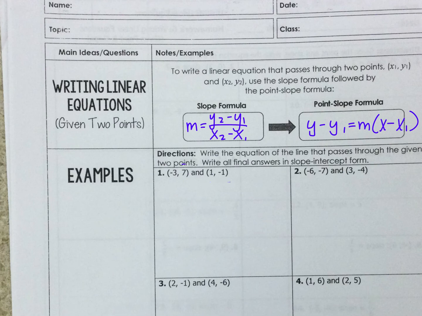So let me do an example for you. Step 1 is always to label x1, y1, x2, y2. So I'm going to use the slope formula first, right here. y2, which is negative 1, minus y1, which is 7, over x2, which is 1, minus x1, which is negative 3. I'm just going to straight up type that in my calculator as a fraction, and if you did that, it would tell you that the answer is negative 2.